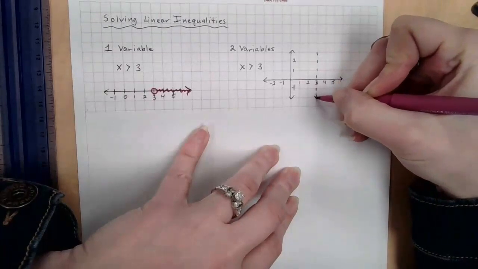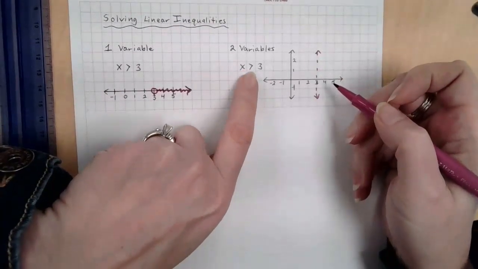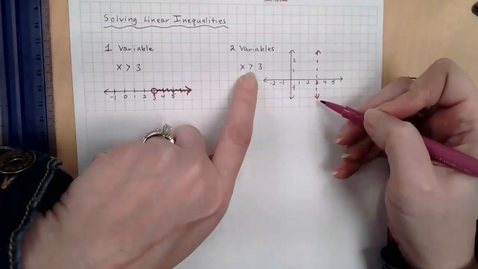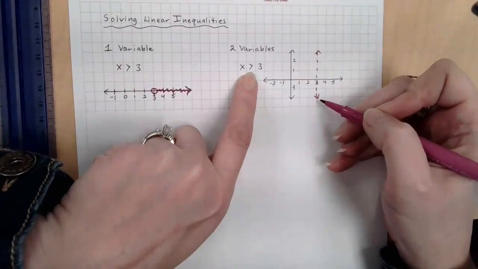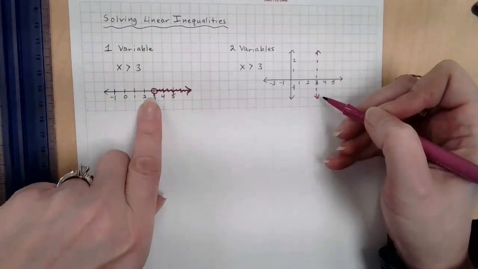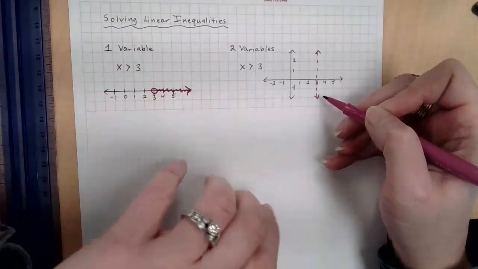This dotted line also goes forever and ever. But keep in mind that if I were graphing x equals 3, that would be a vertical line, and that's just what I put into place as a vertical line. The dotted line is kind of like having an open circle, saying that this is my boundary, but I don't necessarily want to include the points on this line as part of my answer.